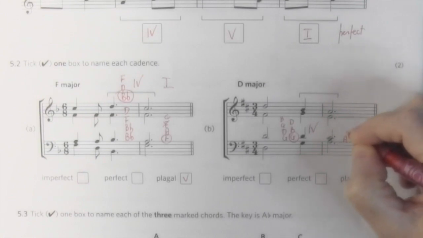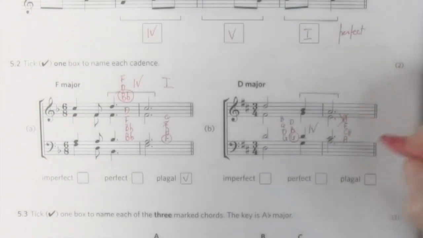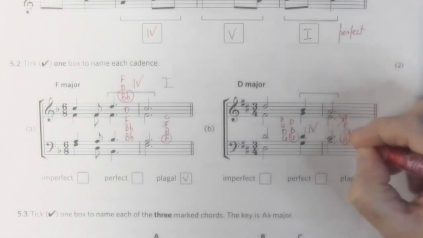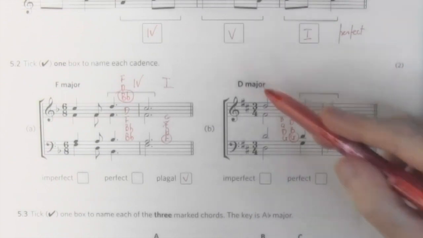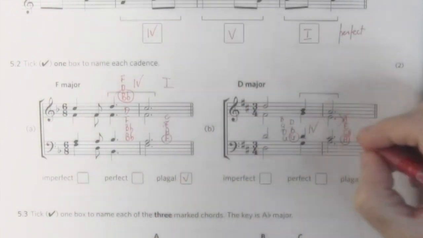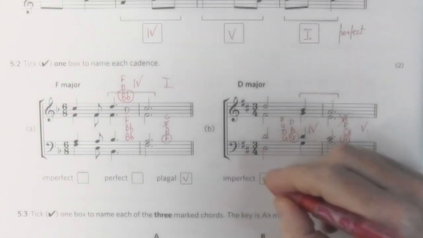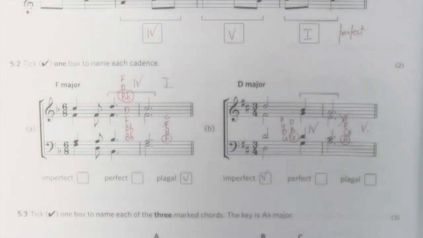La, Do, Mi, and another La. There is doubled. So let's put them in order. This is in order already. La, Si, Do, Re, Mi. La is the bottom note, and for D major is the 5th degree. Re, Mi, Fa, Sol, La. 5. 4-5 is an imperfect cadence. Anything that goes to 5, basically, to make it simpler. Done. Sorted.